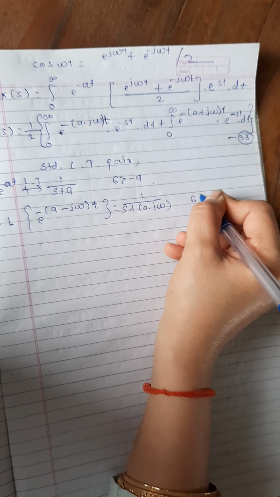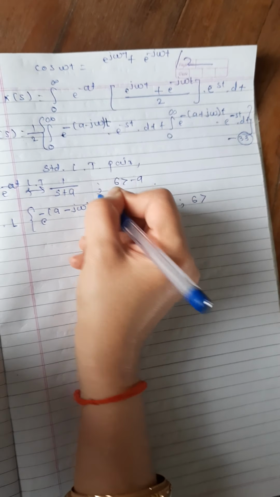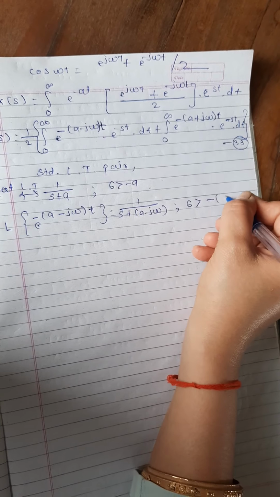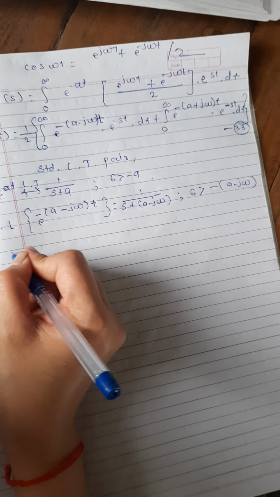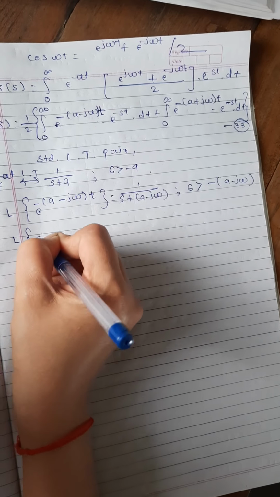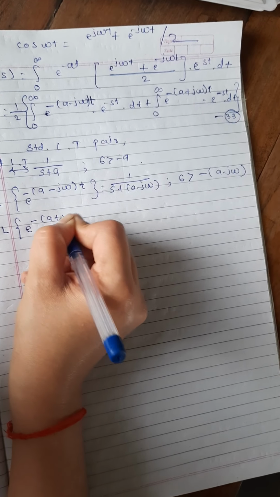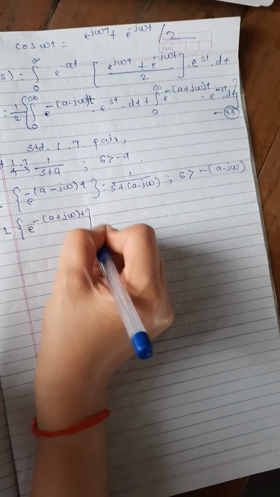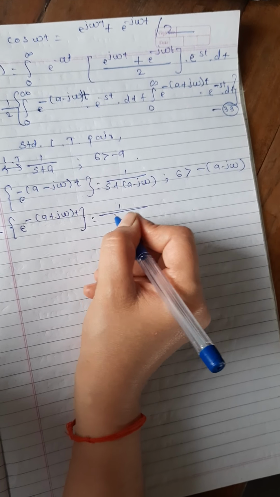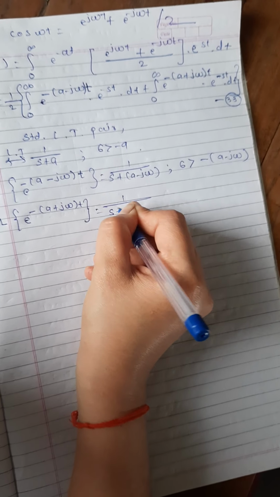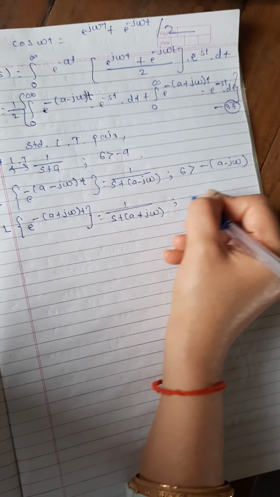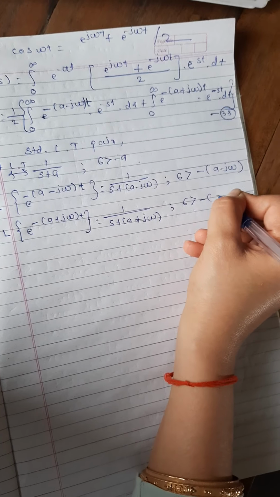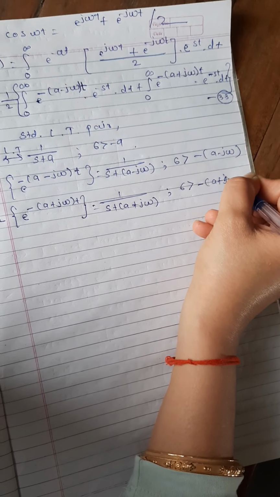Here the ROC is sigma greater than minus of a minus j omega. Similarly, the Laplace transform of e raised to minus of a plus j omega into t is 1 divided by s plus a plus j omega, and ROC is sigma greater than minus of a plus j omega.